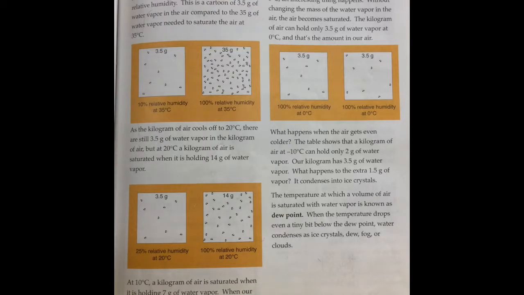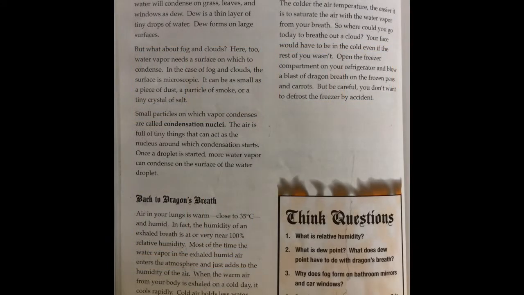The temperature at which a volume of air is saturated with water vapor is known as dew point. When the temperature drops even a tiny bit below the dew point, water condenses as ice crystals, dew, fog, or clouds. Condensation surface. Water vapor needs a surface on which to condense.